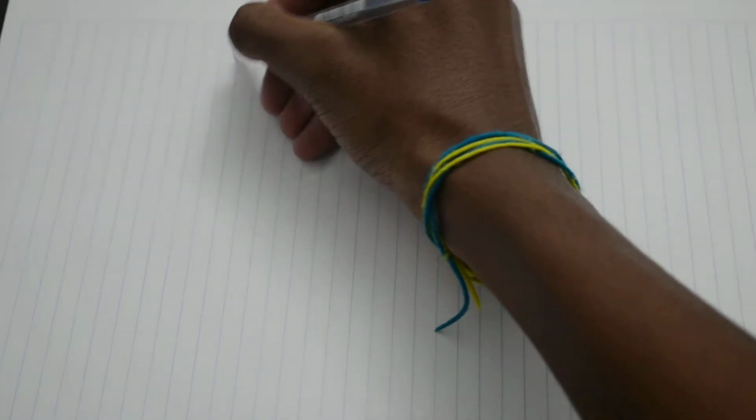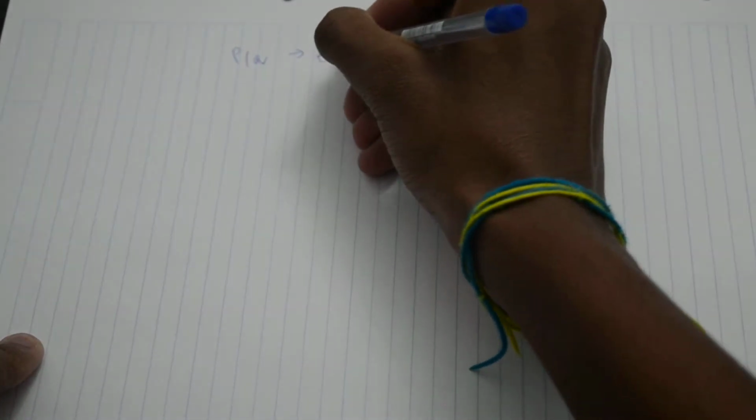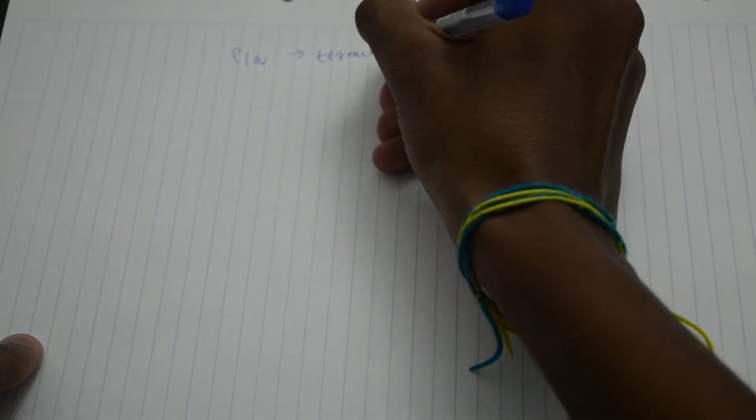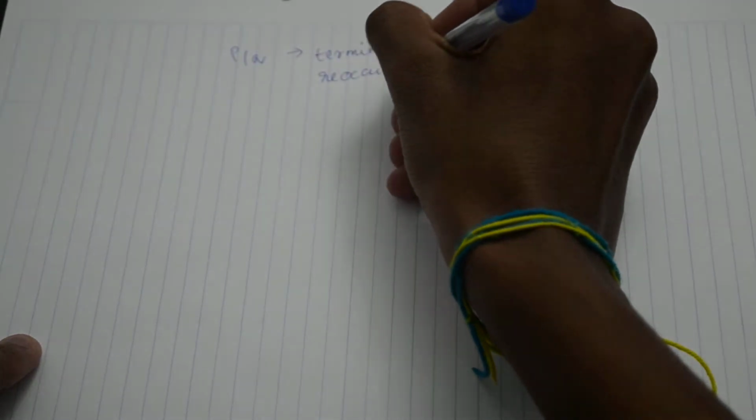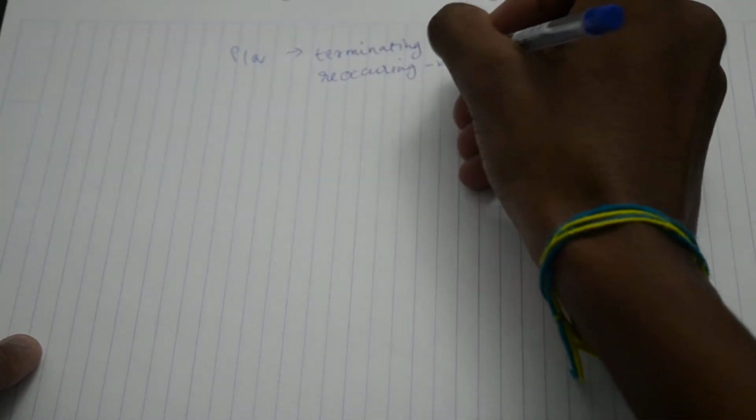The final concept that you'll learn in this textbook for the first chapter, real numbers, is to see if a rational number in the form of p by q is terminating or reoccurring, non-terminating.